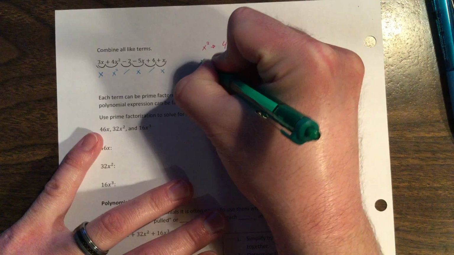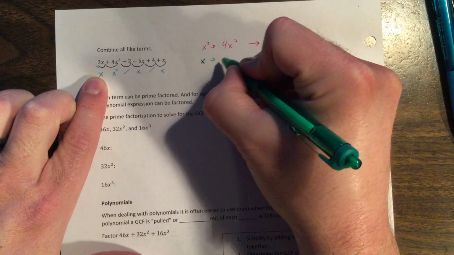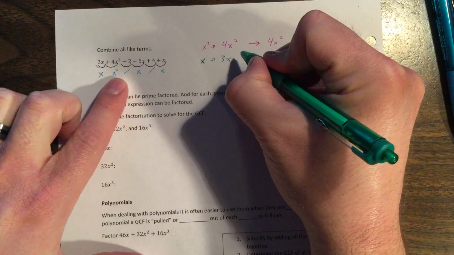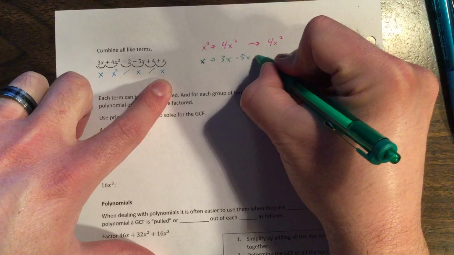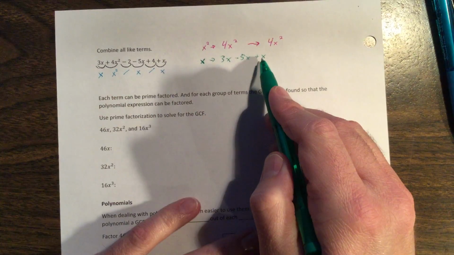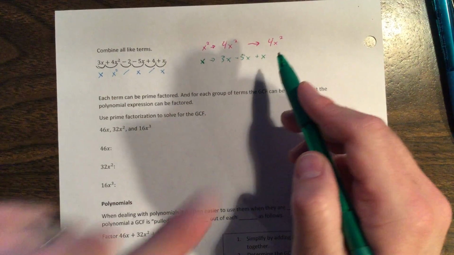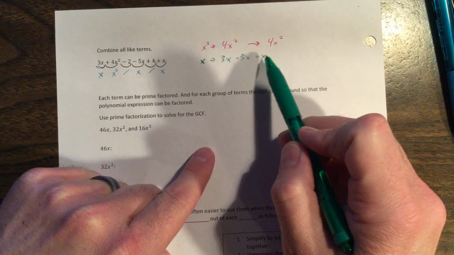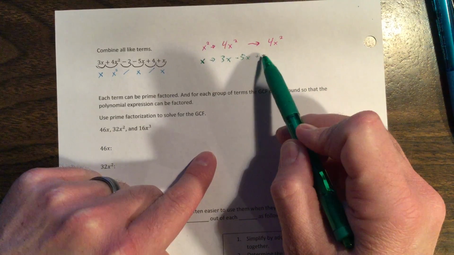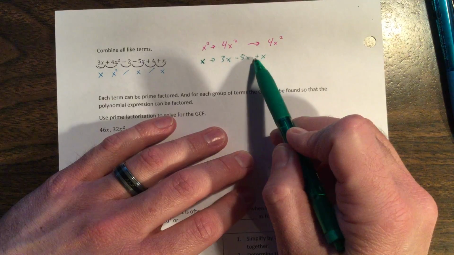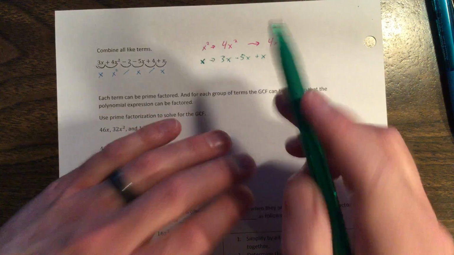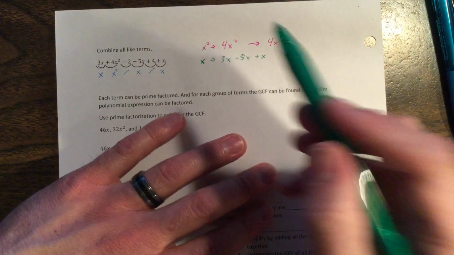Now let's take a look at all the x terms. We have a 3x, we have a -5x, and we have a 1x. Now if there's nothing in front of the x, we know that it's a 1. So we have to be careful about remembering that coefficient is a 1. If it's positive, it's a positive 1. If it's minus, it's a -1. So let's just be careful about that.